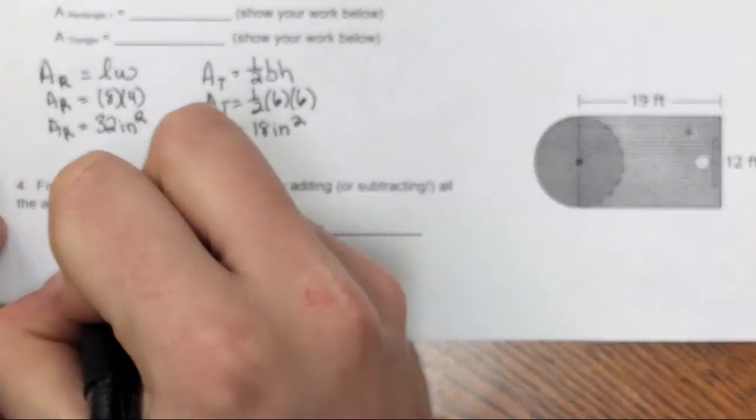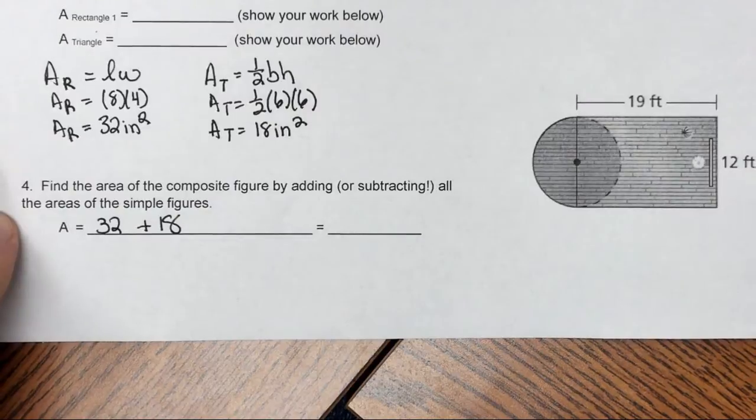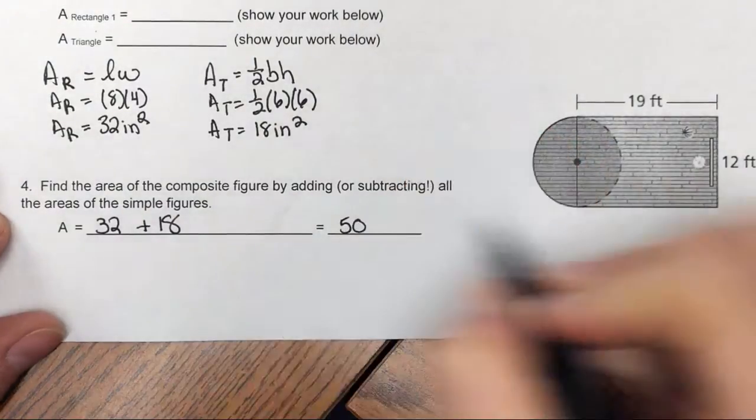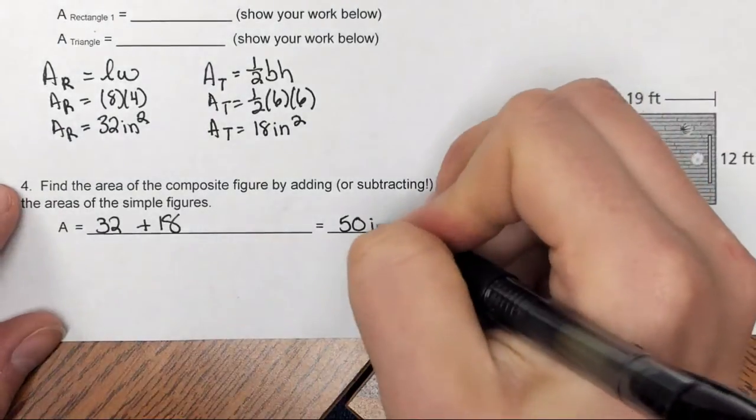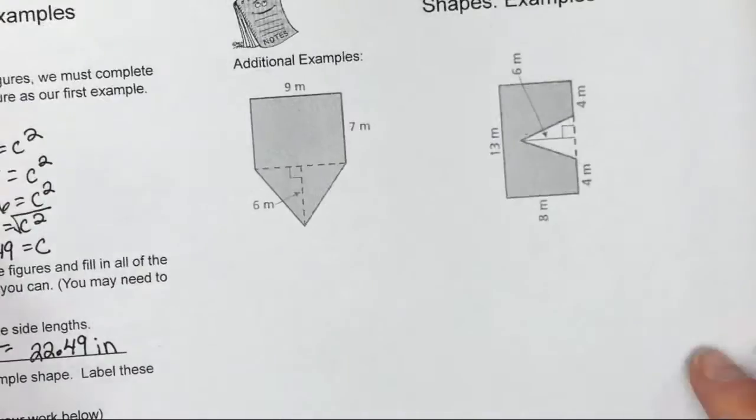So we're going to add 32 plus 18, and I believe that gives us 50. Yep, 50, and always include your unit, so this will be 50 inches squared. All right, a couple more examples.